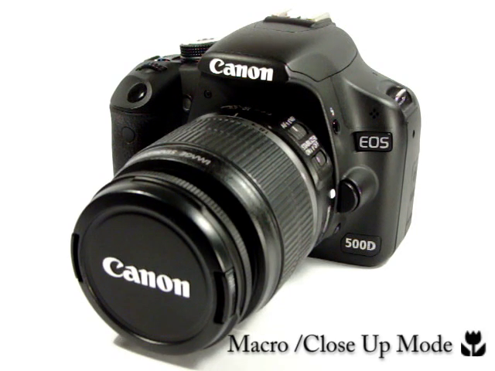Generally, macro mode you would use for close-up shots of subjects, say for example flowers, or a still life subject, maybe an ornament and so forth. So we'll cover a few details on that, plus a couple of things that you need to consider whilst using this mode.